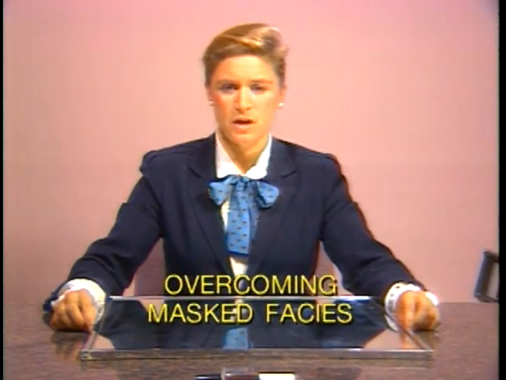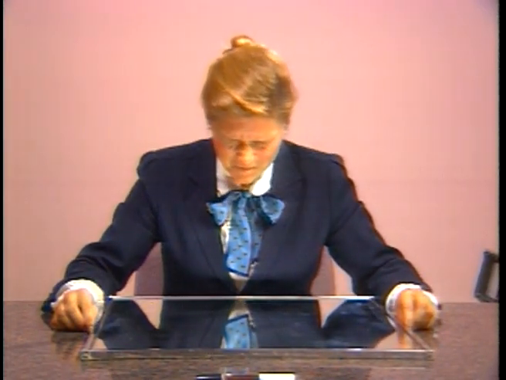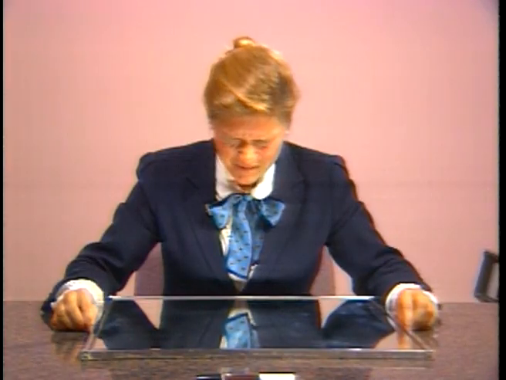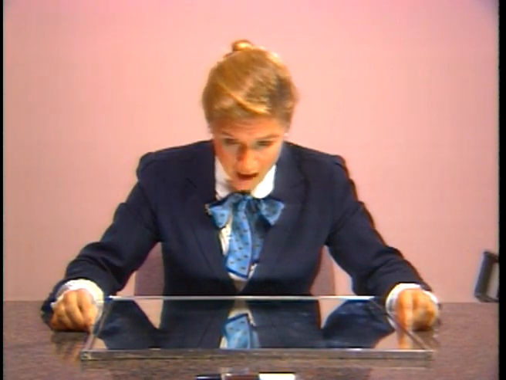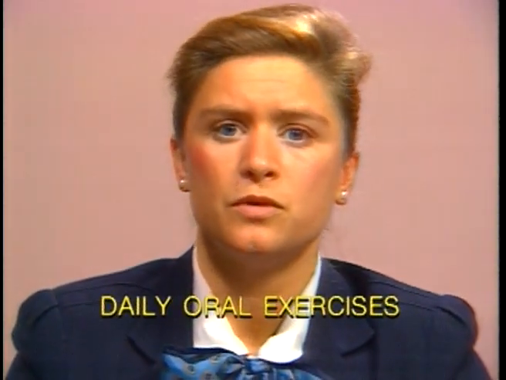To overcome masked faces and improve facial expression, you should instruct your patients to exercise their faces in a mirror. These exercises should be done every day. Oral exercises should be done on a daily basis to improve and strengthen coordination of the tongue and mouth.